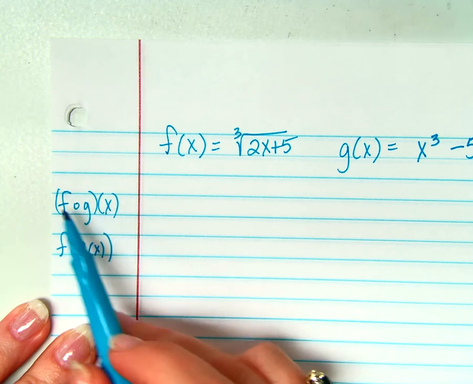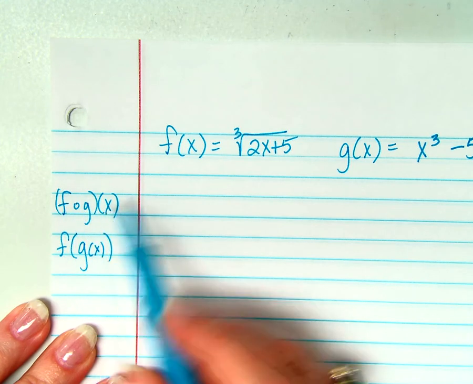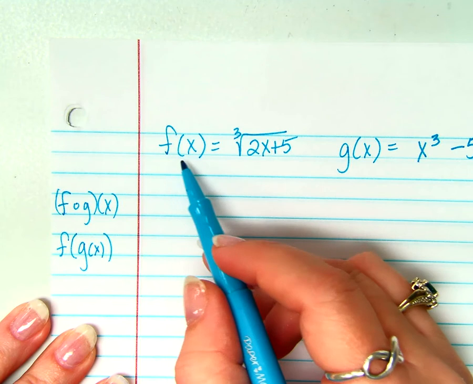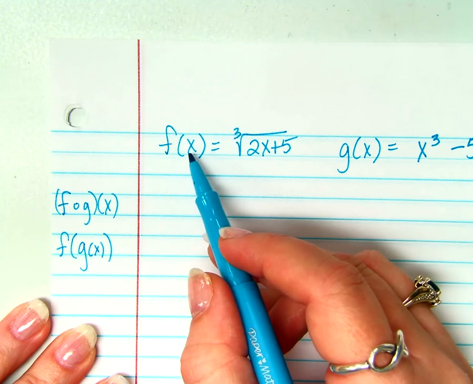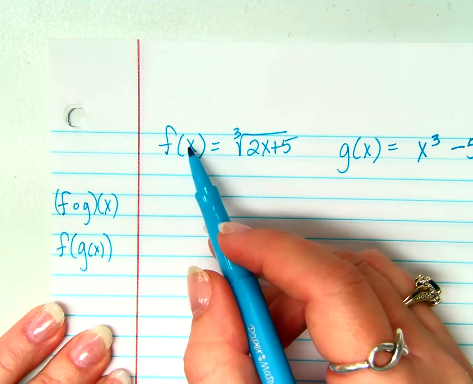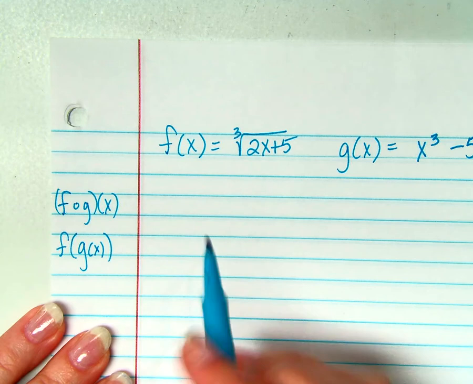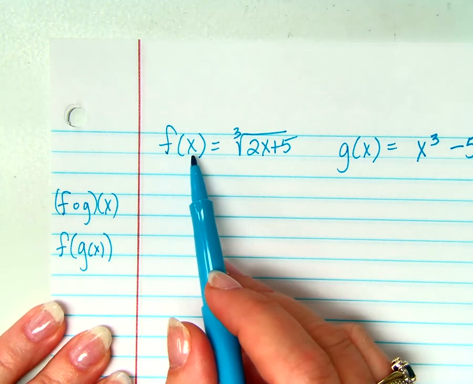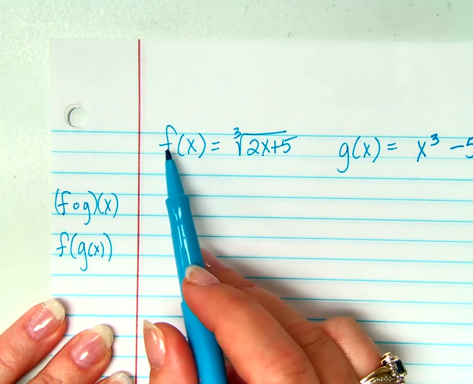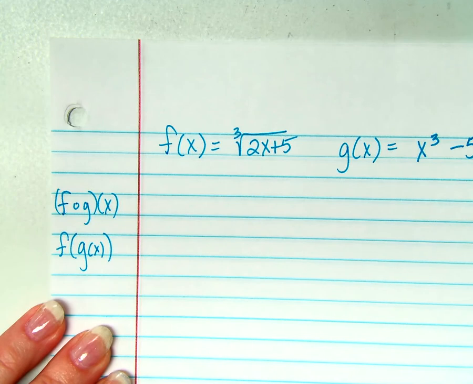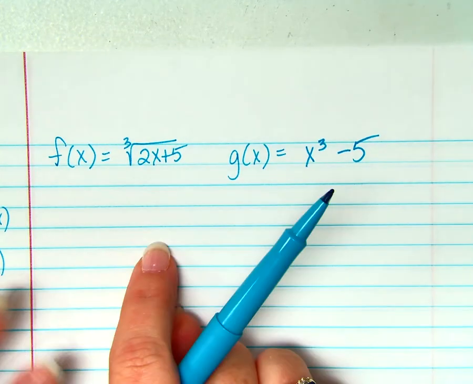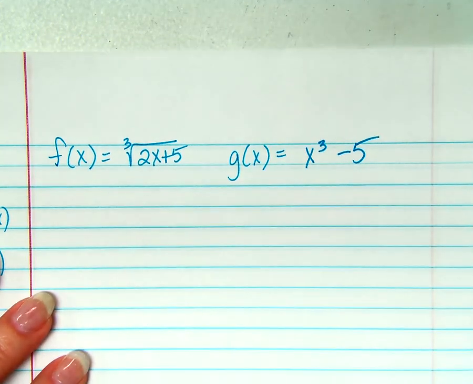Absolutely not. It's saying f of g of x. We're talking about a function where we're using x as our variable. This is just like a placeholder for our variable. Okay? I'm not multiplying f times x. I'm saying f of x, a function using x as the variable. Okay? So how do I figure out if these are inverses of each other?